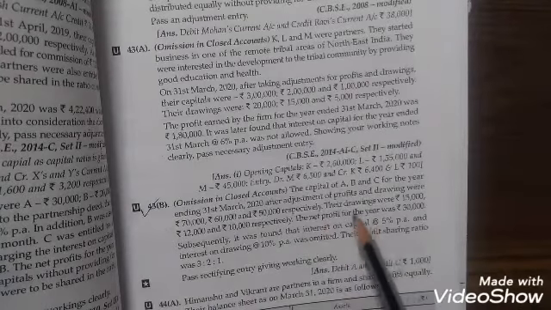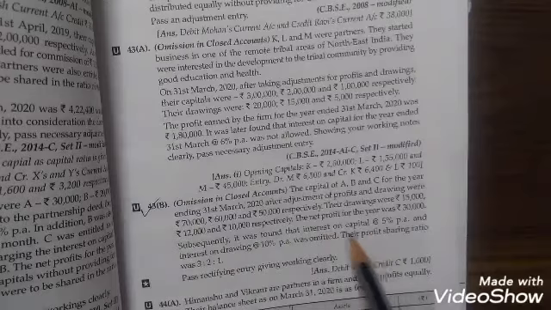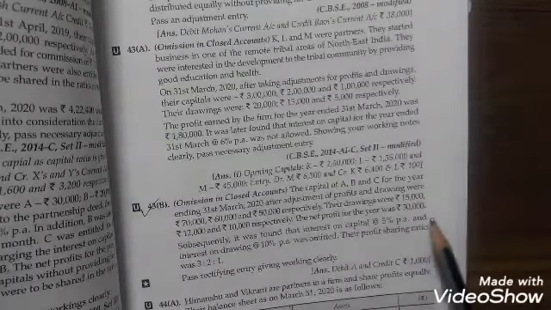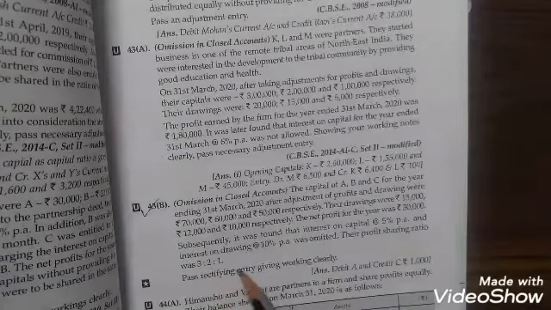The net profit for the year was 30,000. Subsequently, it was found that interest on capital at the rate 5% per annum and interest on drawings at the rate 10% per annum was omitted. Their profit sharing ratio was 3:2:1. Pass rectifying entry giving working clearly.